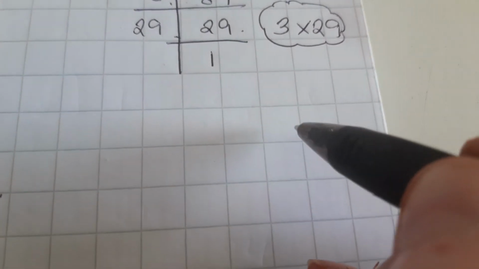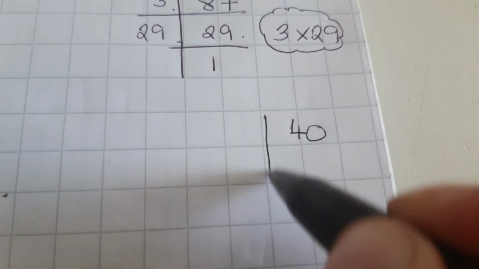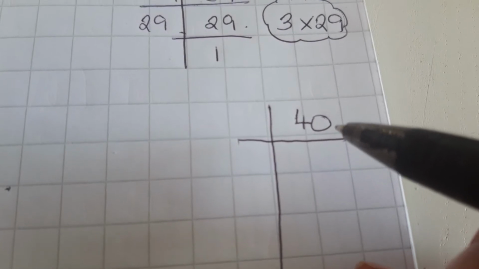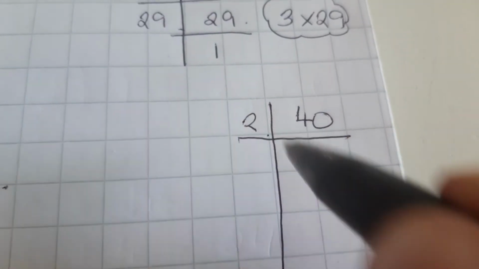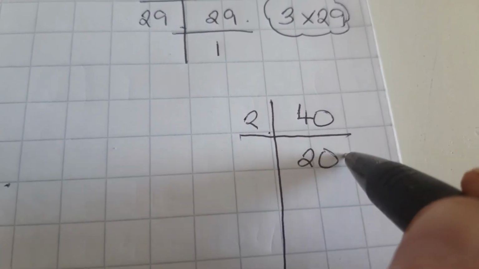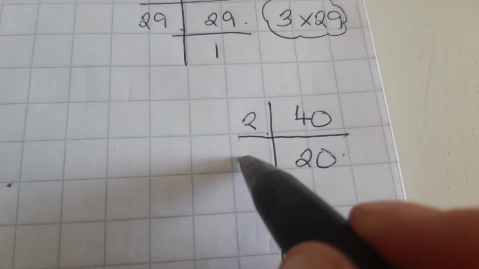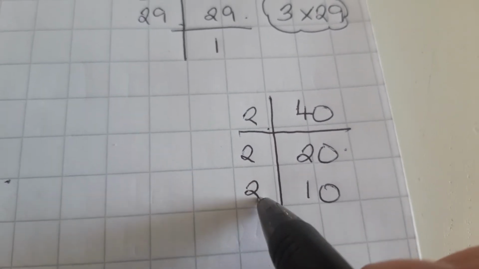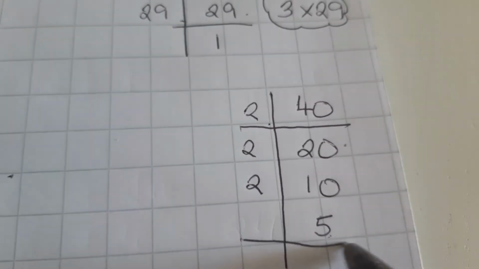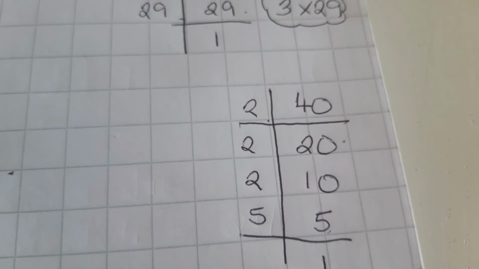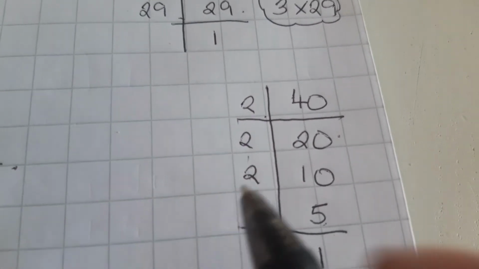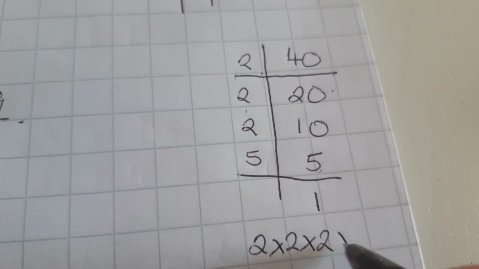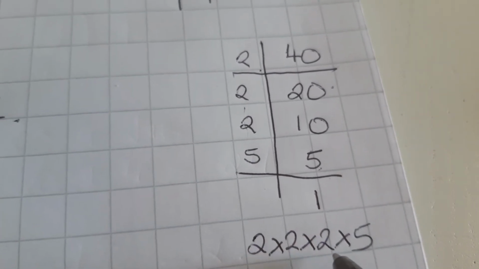Let's try another number. Say we had 40. So, first of all, you think what goes into 40? 2 will go into 40. 2 goes into 40 20 times. Do again with 20. 2 goes into 20 10 times. We can do 2 again. 2 goes into 10 5 times. And finally, we have to divide by 5. So these answers are the answer for 40. 2 times 2 times another 2 times 5. And you wouldn't leave any of them out. They're all part of the answer.